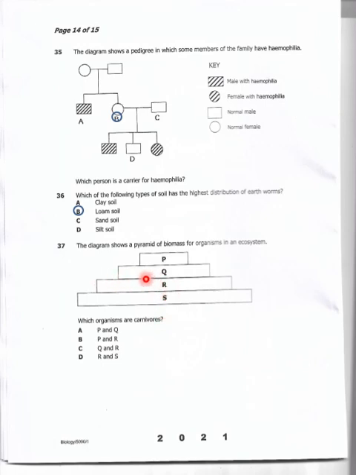And of course these have the second mass. And here we have carnivores, or secondary consumers, those that feed on the primary consumers.